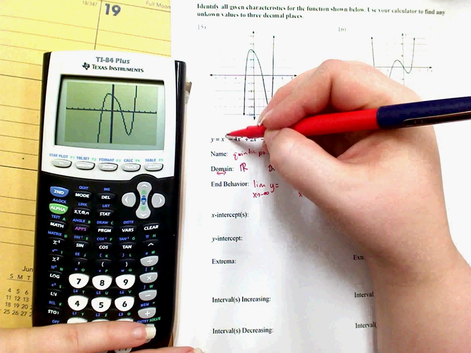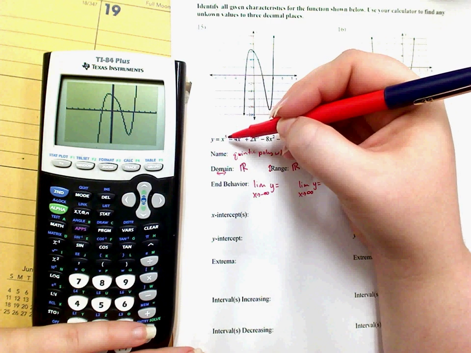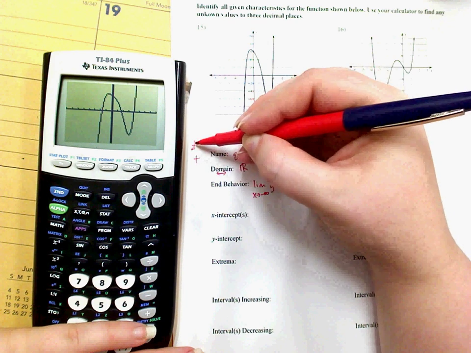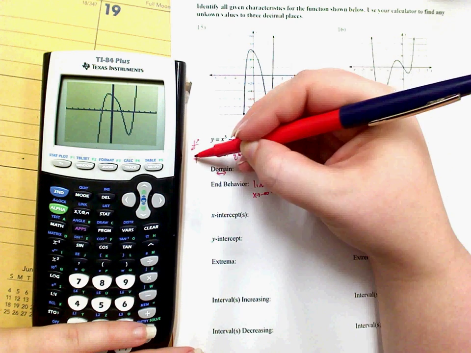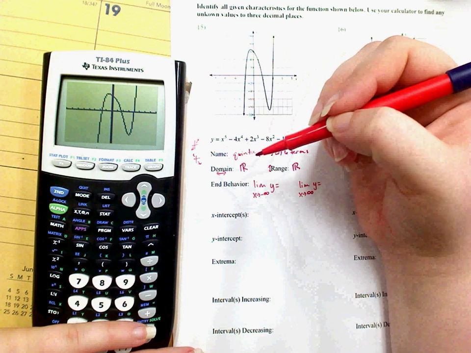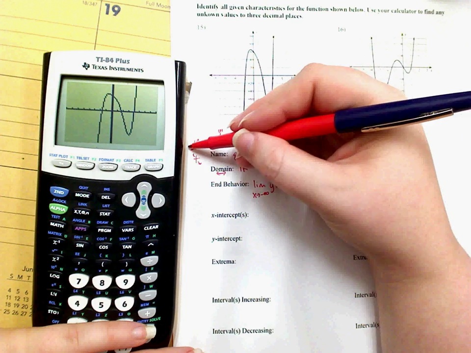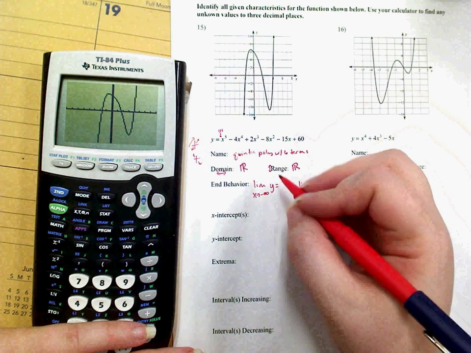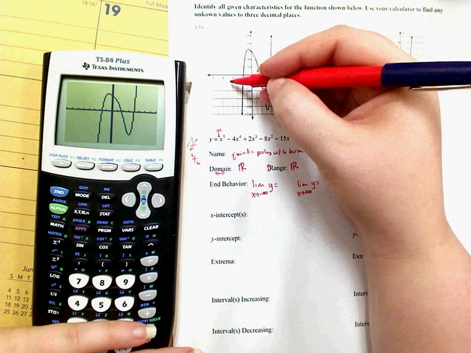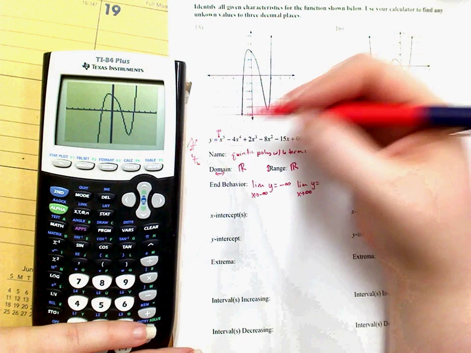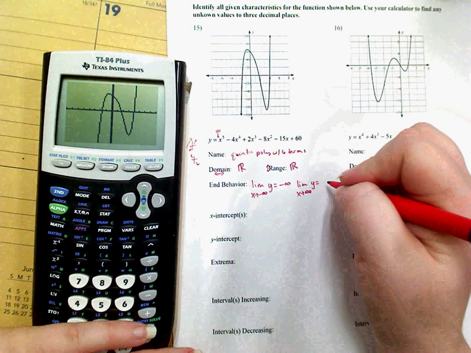The degree is 5, which is odd. So right off the bat, I've got 2 options: down up or up down. And because the leading coefficient is positive, I know that it is in general going up. So as I go to the left, it goes down to -infinity. And as I go to the right, it goes up to +infinity. And there we go.